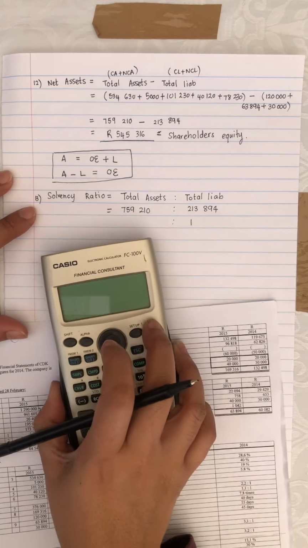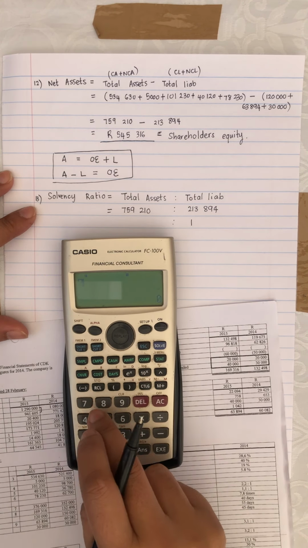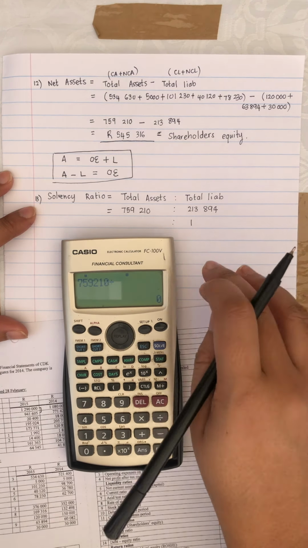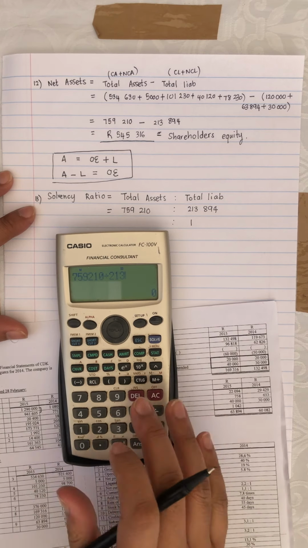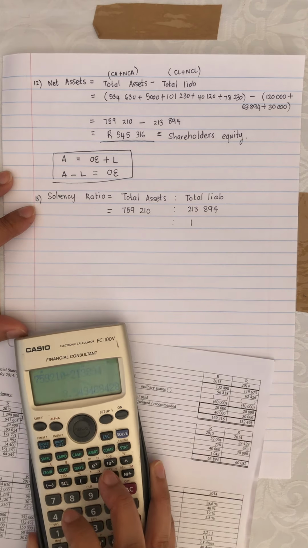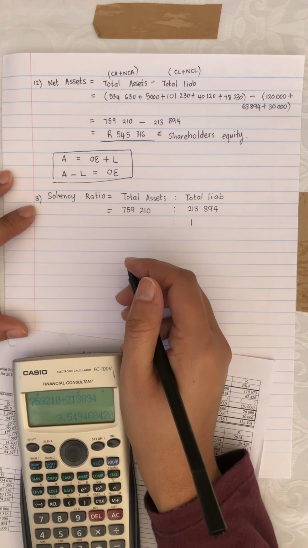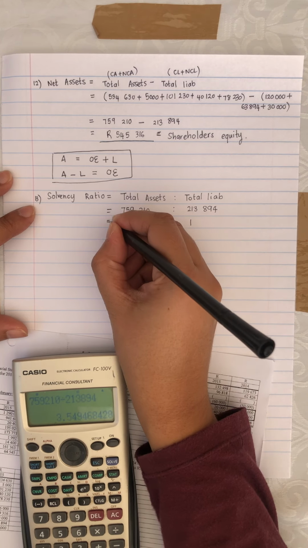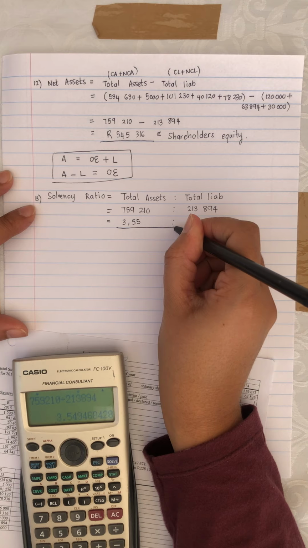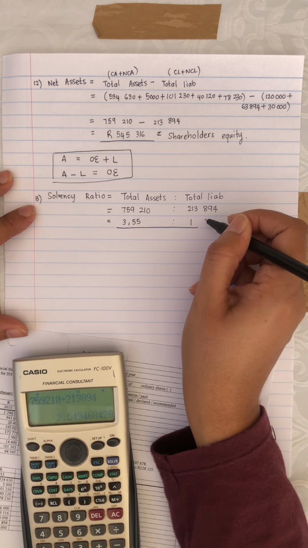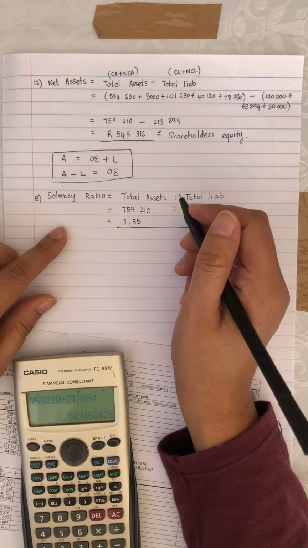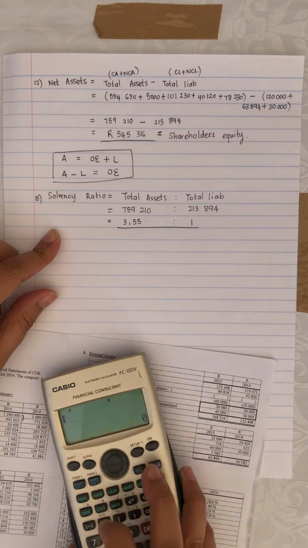If we're doing the other side, we say 759,210. We divide that by total liabilities, 213,894, and we get to 3,54. 3,54 or 3,55 rather, let's round up. So for every one total liability, I have 3,55 assets. That's obviously a good sign in my business.